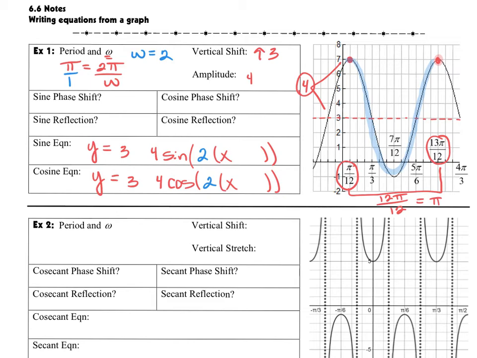Now what we need to do is pick a place to start. So let's say that I want to use this point right here as the start for my cosine graph. I know it's cosine because cosine always has a start that's above the center line or below the center line, but it's not on it. So if I pick this as my start, then my cosine graph would not have a reflection. So if this is my start, then this is going to be a plus.